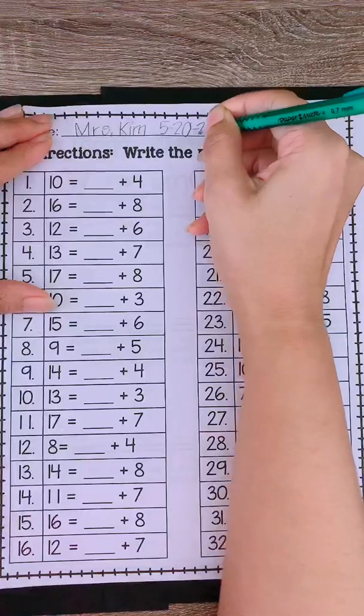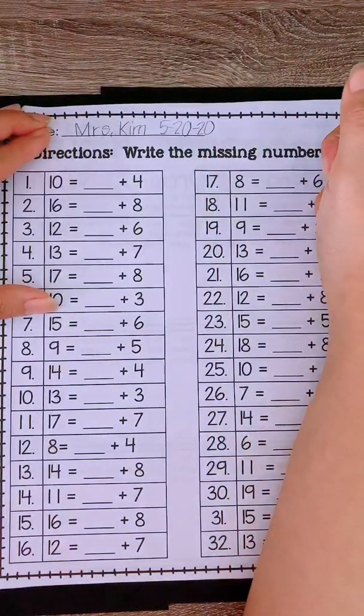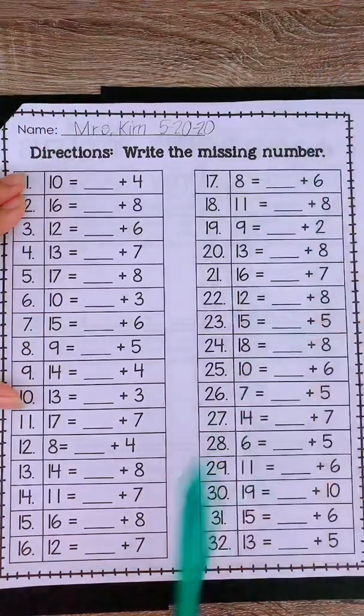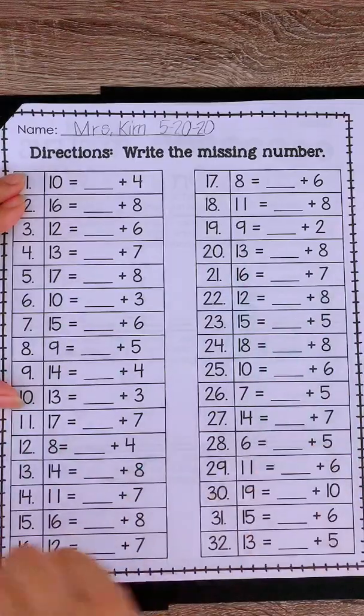I'm also going to present you guys with your certificates for doing so well in online learning, and then I'll put them in your envelopes for pickup on Friday. But we'll get to that later.